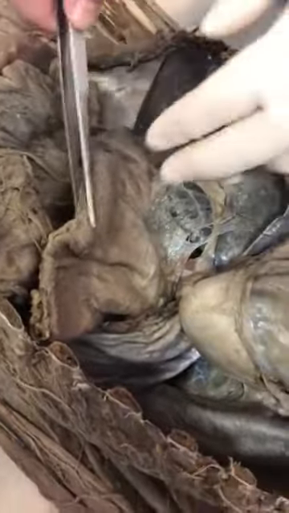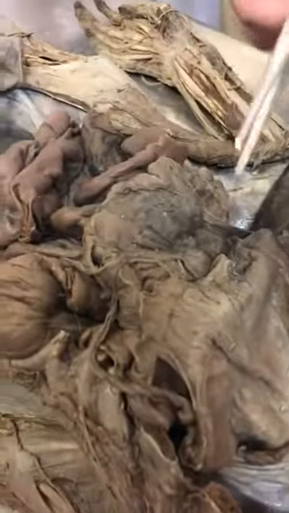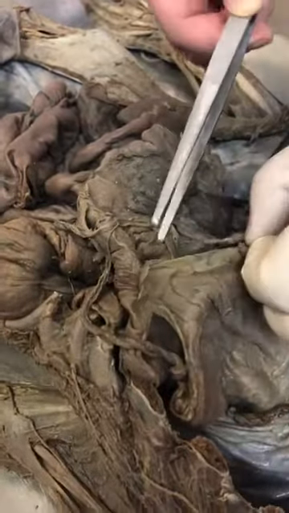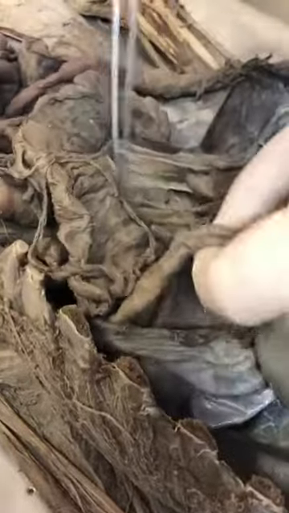In the time of operation, if we want to see this bursa, what do we need to cut? We need to cut the ligament between the greater curvature of the stomach and the transverse colon, the ligamentum gastrocolicum. We cut this ligament, and now we can see the bursa omentalis.